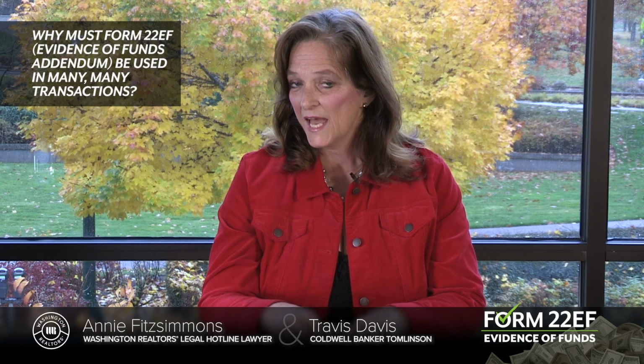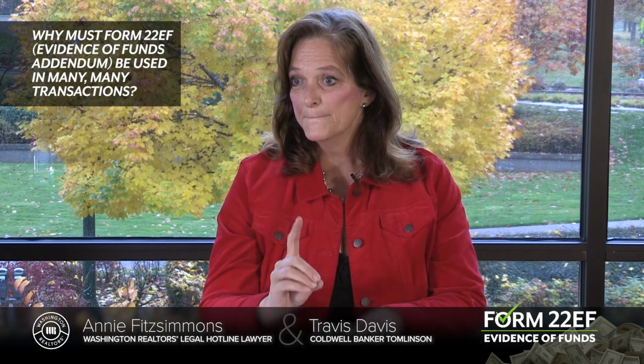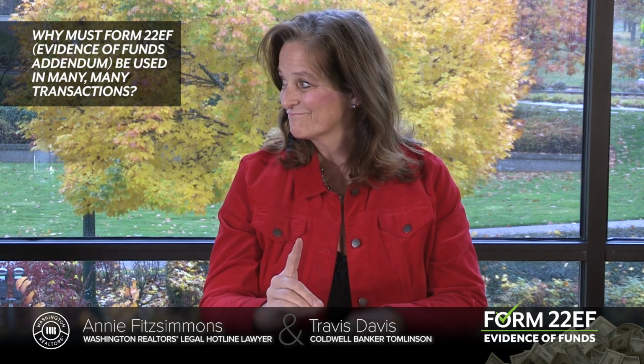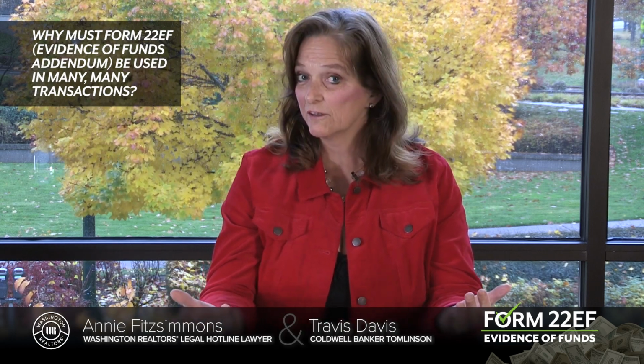Before we get to the language of the form, the definition section, Travis, I think we should spend a few minutes talking about why Form 22EF, the evidence of funds addendum, must be used in many, many transactions. It goes back to Form 21, our purchase and sale agreement.